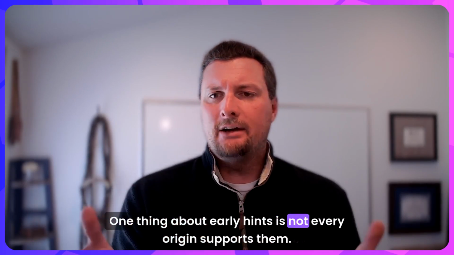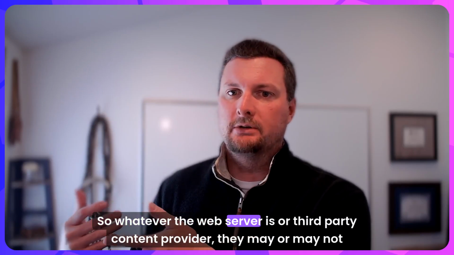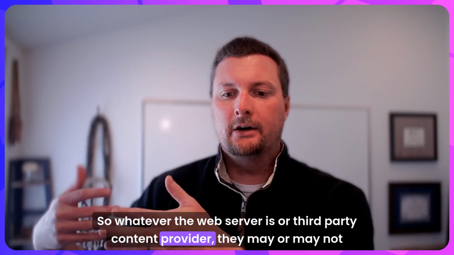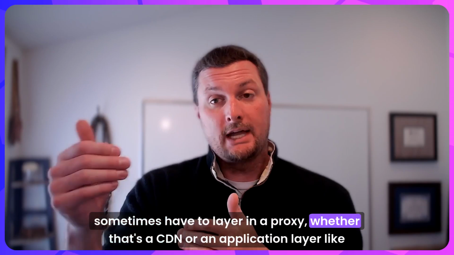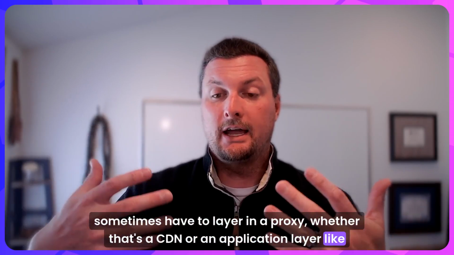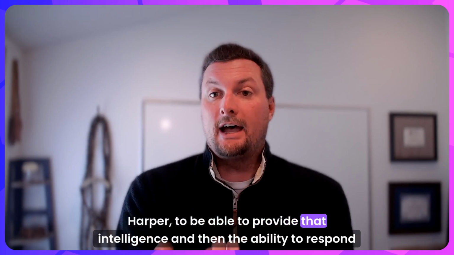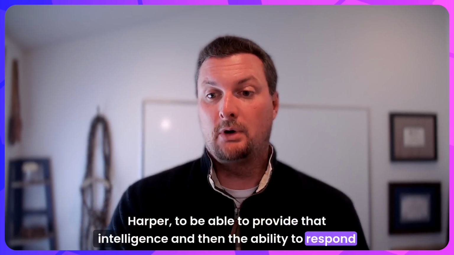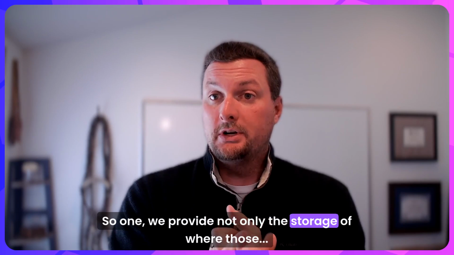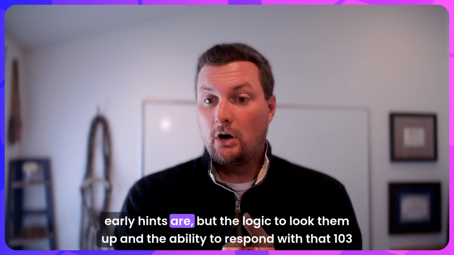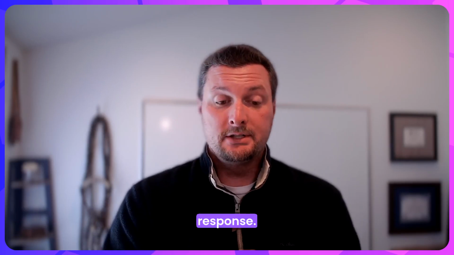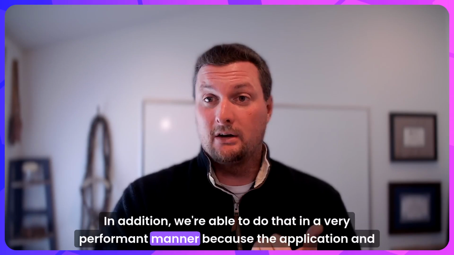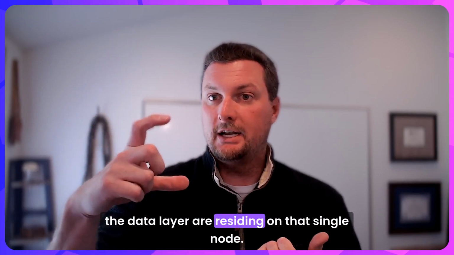One thing about early hints is not every origin supports them. So whatever the web server is or third-party content provider, they may or may not actually support this 103 early hints response. Sometimes you have to layer in a proxy, whether that's a CDN or an application layer like Harper, to be able to provide that intelligence and then the ability to respond with that. So one, we provide not only the storage of where those early hints are, but the logic to look them up and the ability to respond with that 103 response. In addition, we're able to do that in a very performant manner because the application and the data layer are residing on that single node.